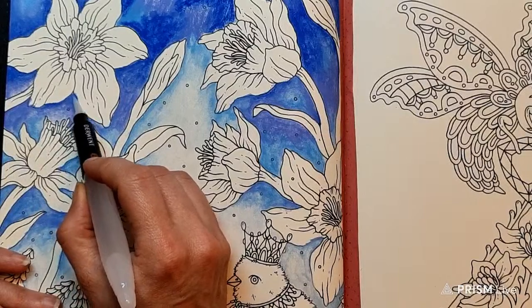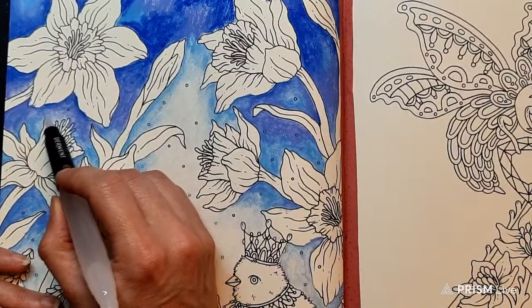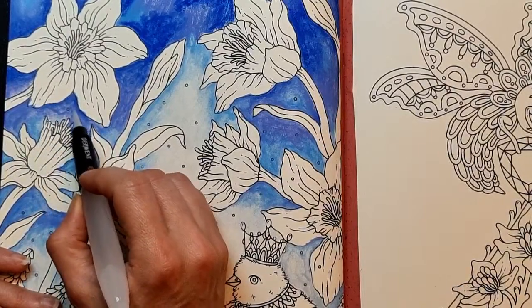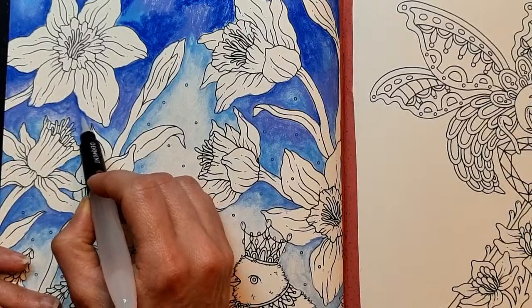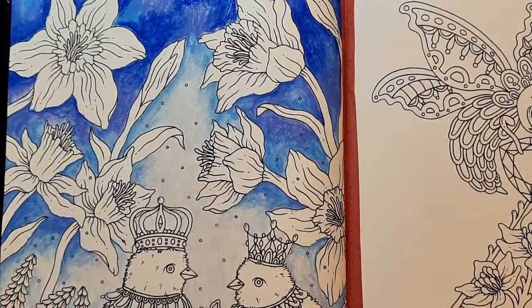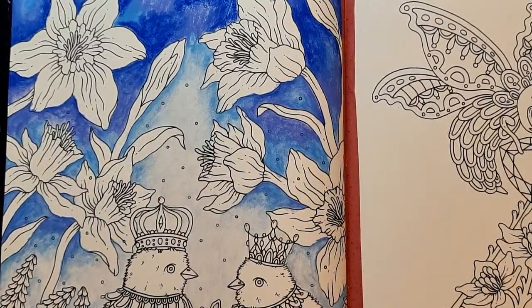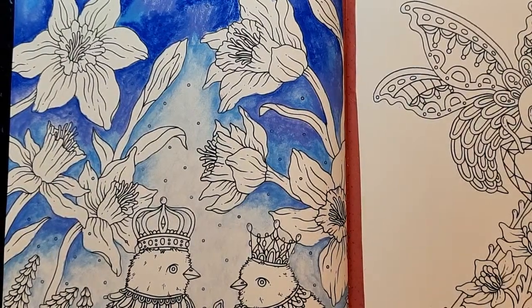I might have to go over some of these flowers with a paint pen, because I've gone over onto them with some of this blue. Oh dear. Oh cool, Carly, sapphire is your birthstone. And Shannon's are opal and tourmaline.